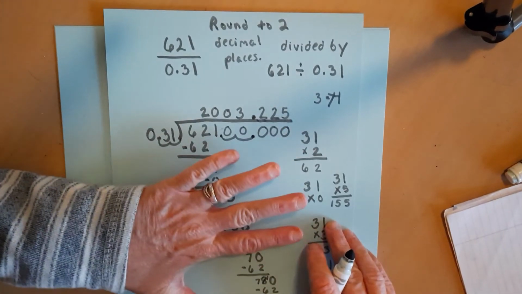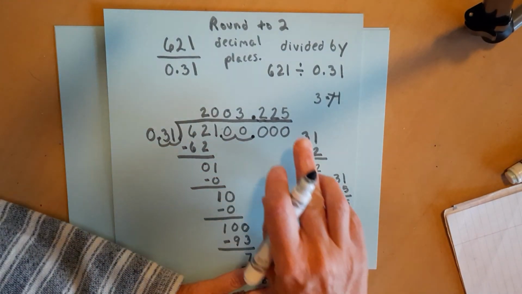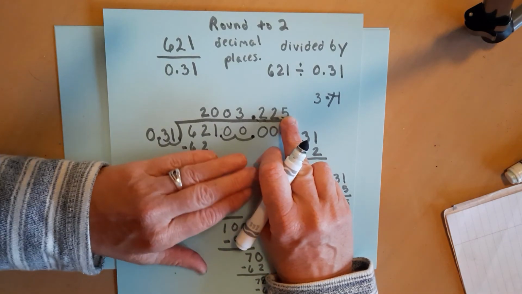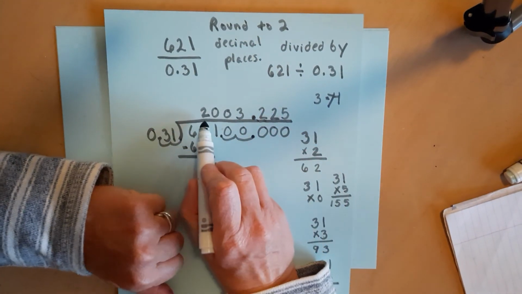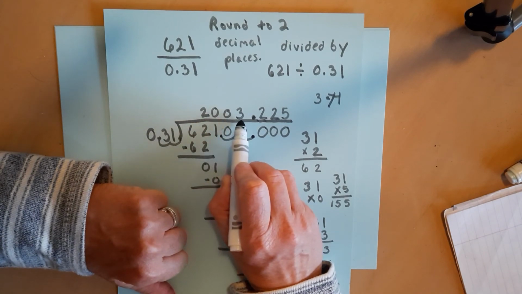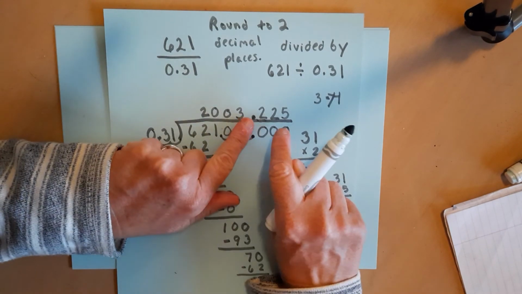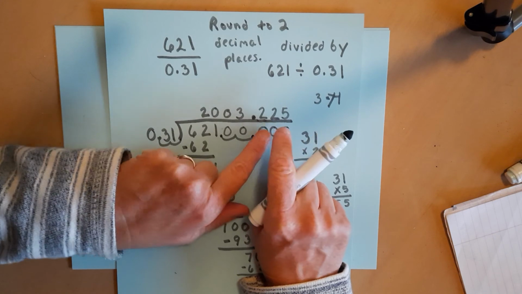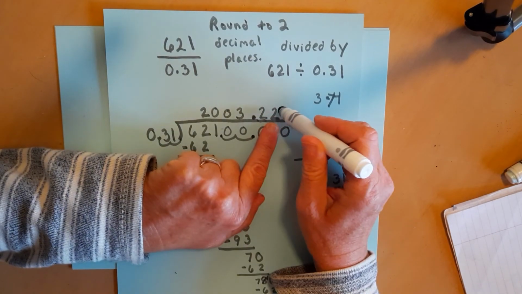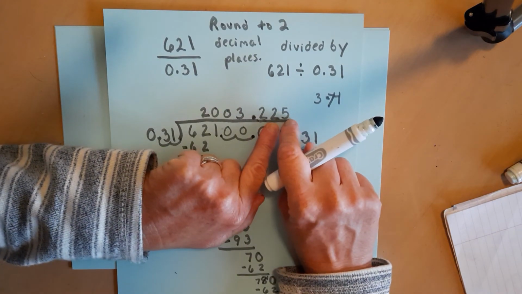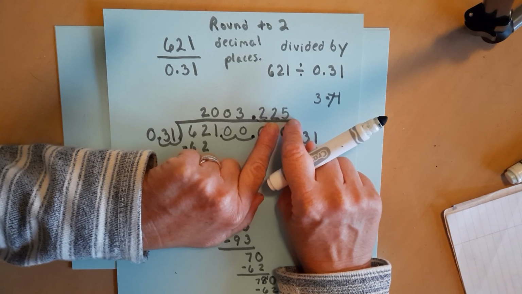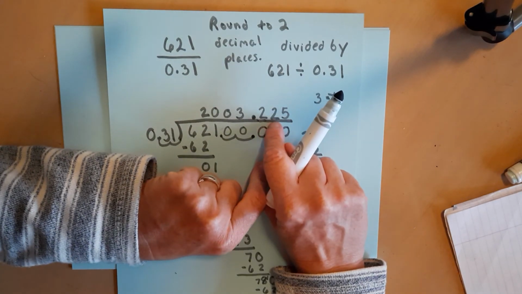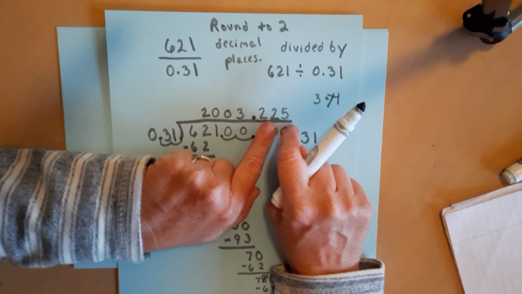We can stop with all the dividing, and we can go up here and look, because now we need to round this to 2 decimal points. We are going to keep the 2003, and then we're going to look right here. We need to look at this 2. That's what we're rounding to, this decimal spot. So we look at 1 more. The next number is a 5. When we're rounding, anything 5 or above will make this number go up 1, and then the rest gets followed by zeros.